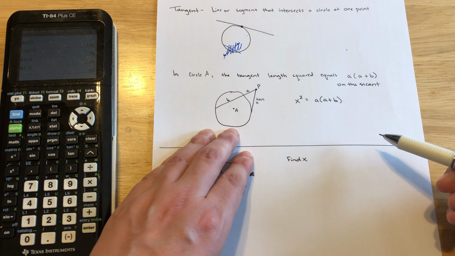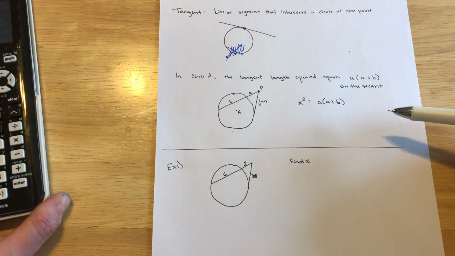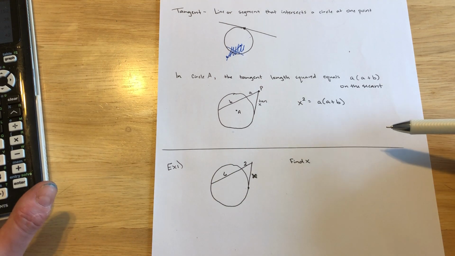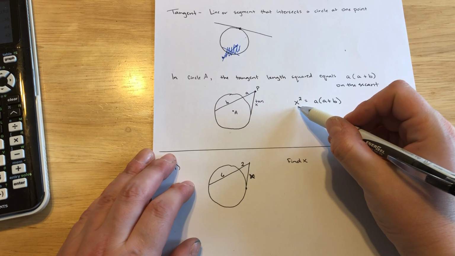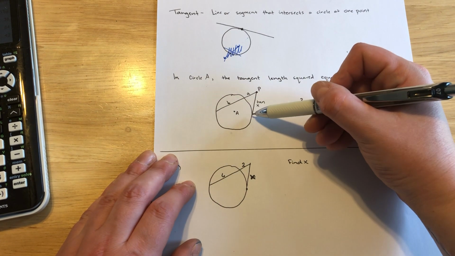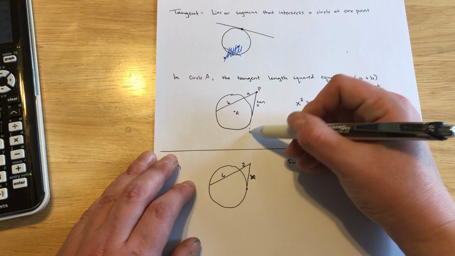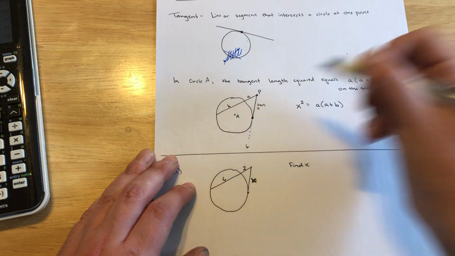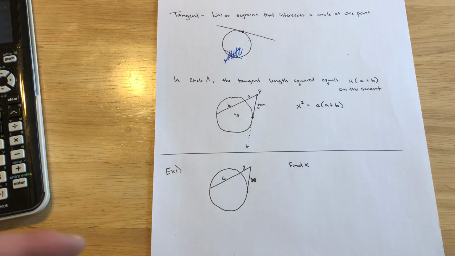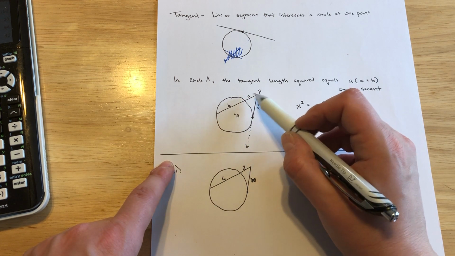So here in circle A, the tangent length squared is equal to the value of A times A plus B on the secant line. So it's kind of similar to what we saw yesterday where we have some products because x squared is obviously x times x. So x is based off of the tangent line or the tangent length, and this could perhaps be extended, but it may just be a segment that ends right here when it touches the circle. So x squared is going to be equal to the segment A times the A plus B.